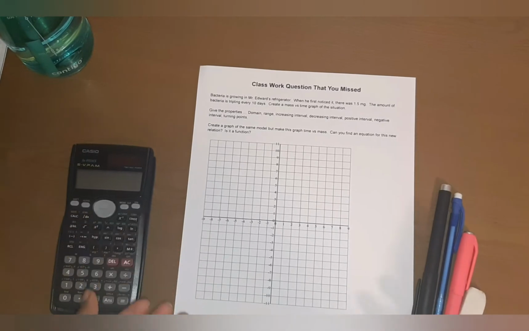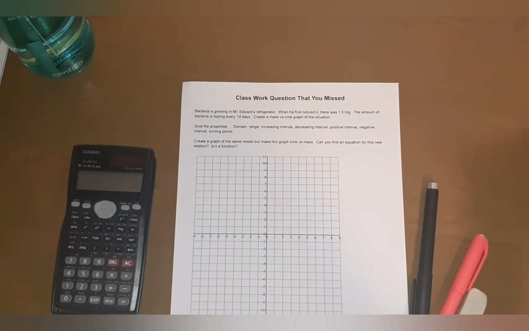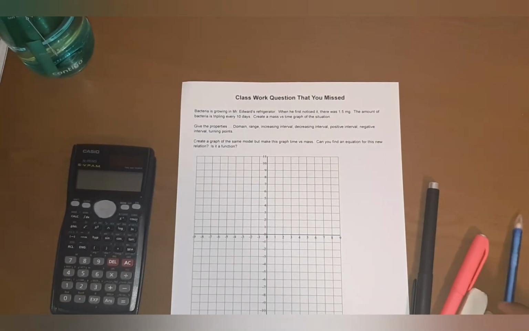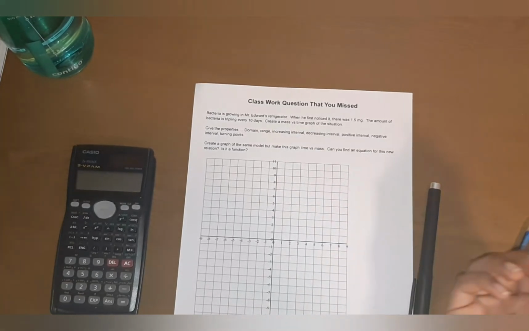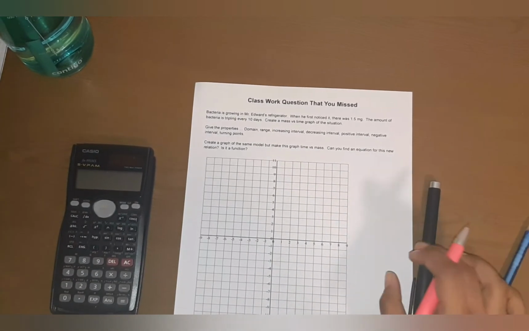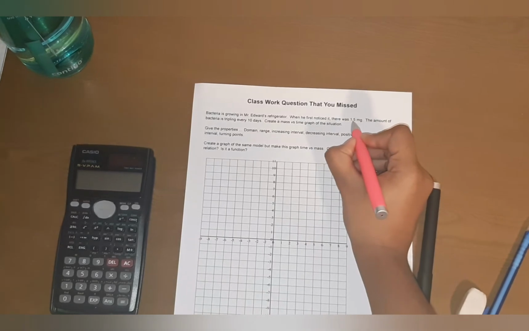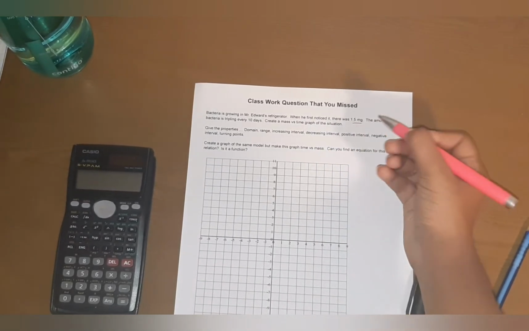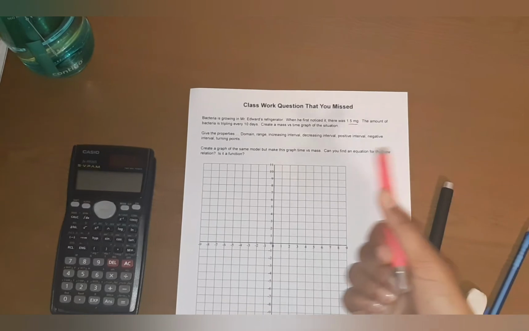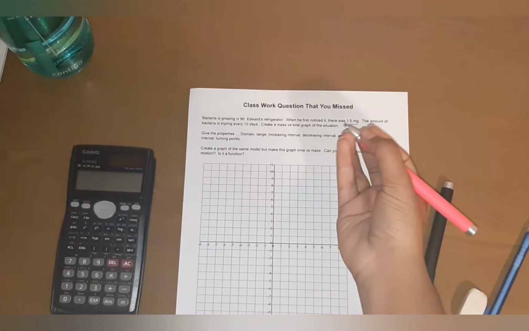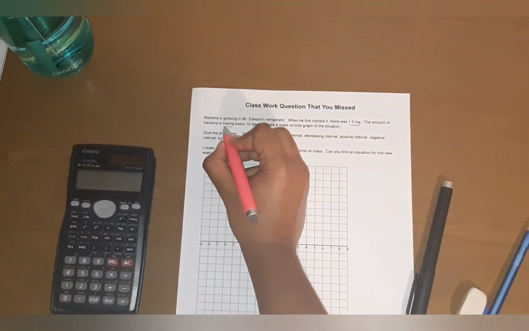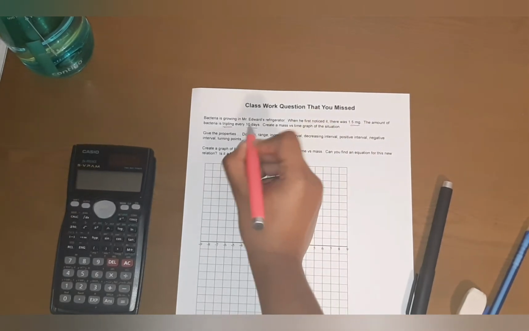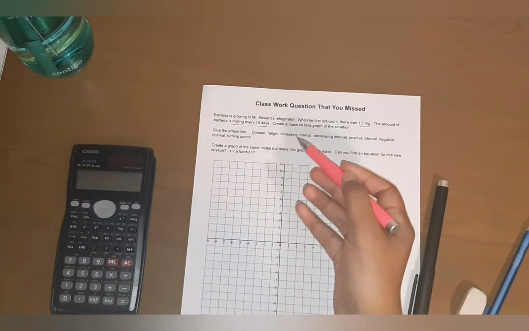Yeah, it was just a review of exponential functions. So let's do this example. I'm going to highlight a few things. It says bacteria is growing in Mr. Edwards' refrigerator when he noticed there was 1.5 milligrams. So that's the initial amount. And then it says the amount of bacteria is tripling every 10 days. So this tripling part is very important, and this 10 days is very important as well. And then it says create a mass versus time graph.